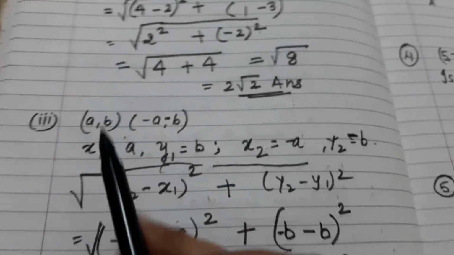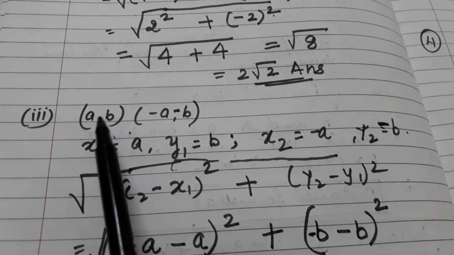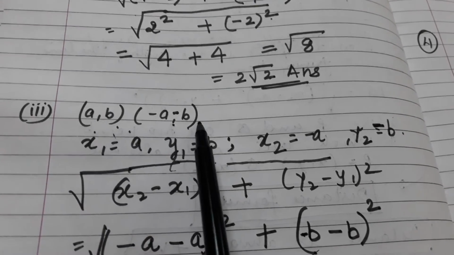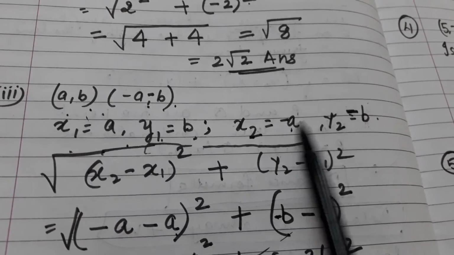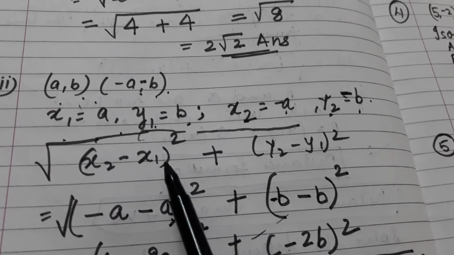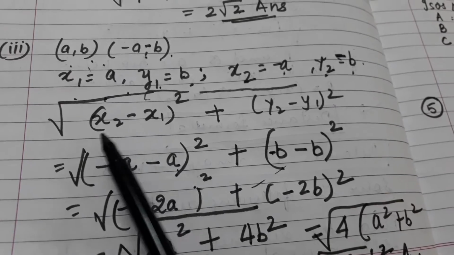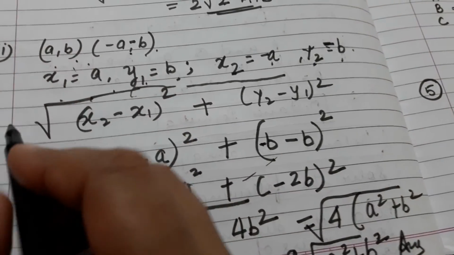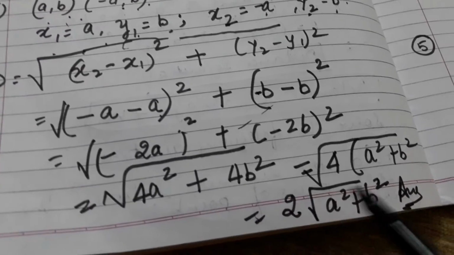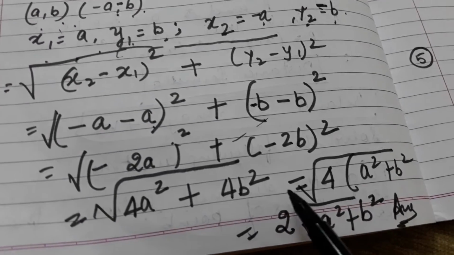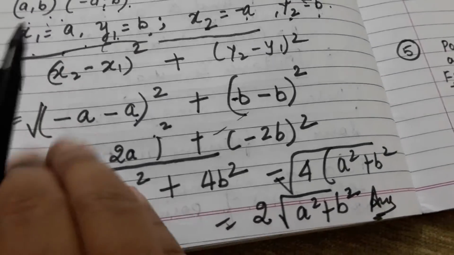So I hope it is clear to you. The points which are given are (a, b) and (minus a, minus b): x1 is a, y1 is b, x2 is minus a and y2 is minus b, and we simplify the whole thing with the distance formula and then we substitute the values. Finally we get 2 root of a square plus b square.